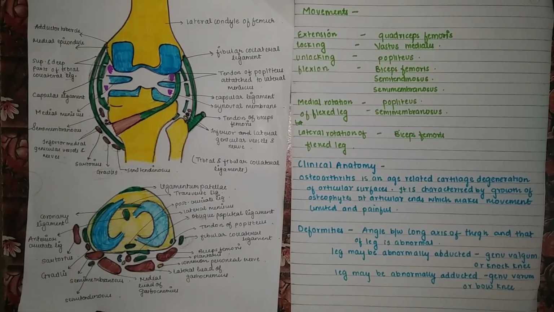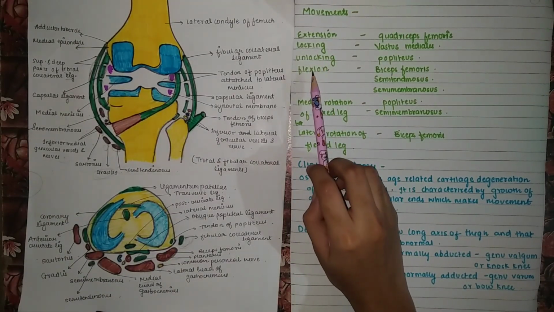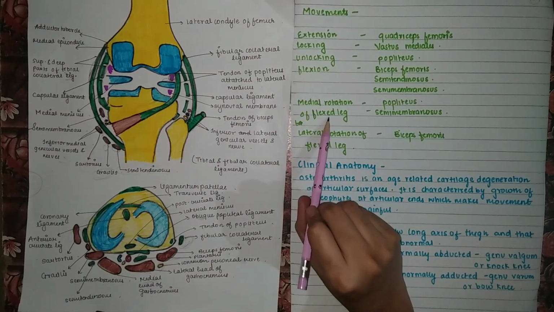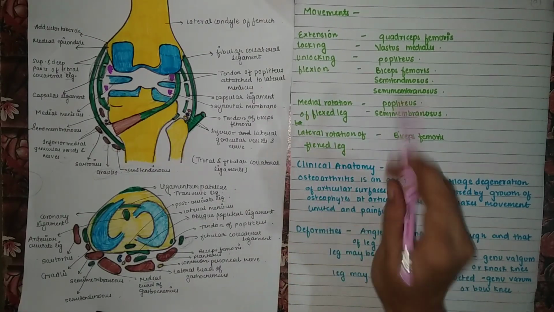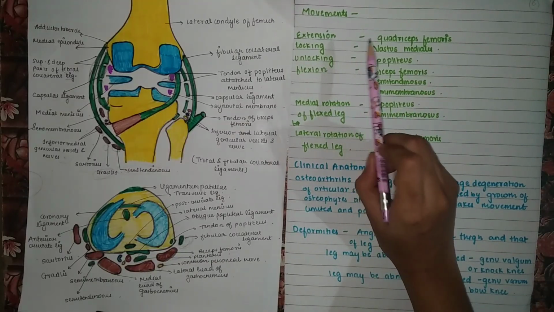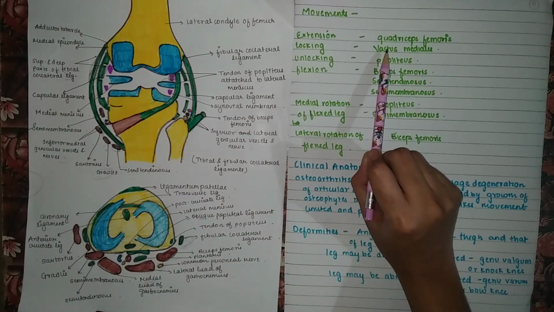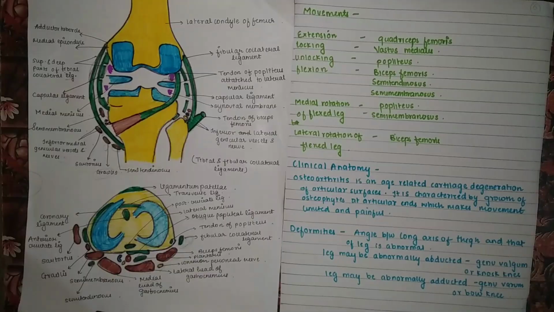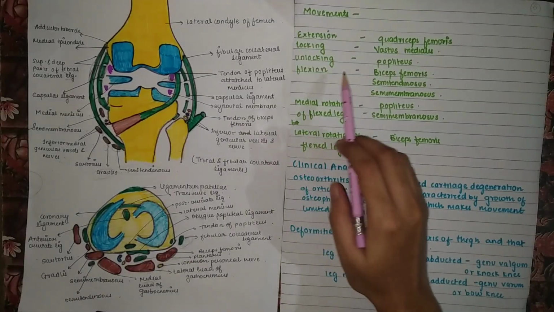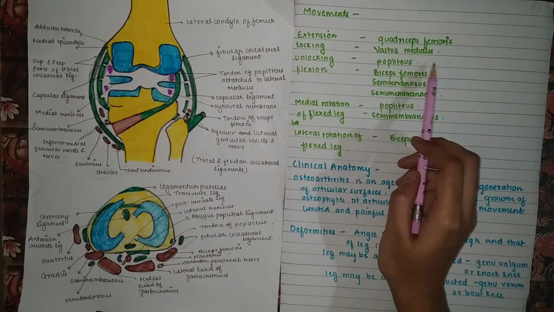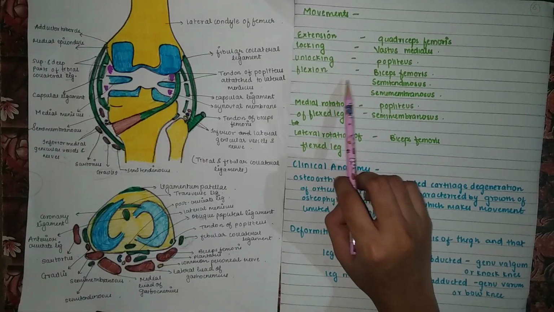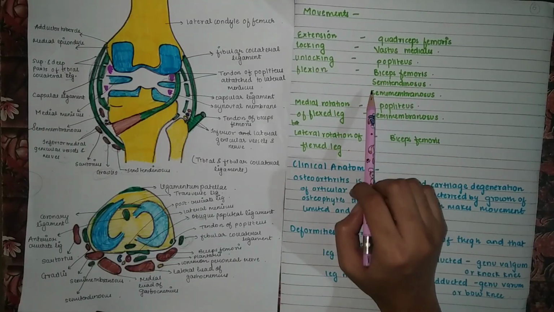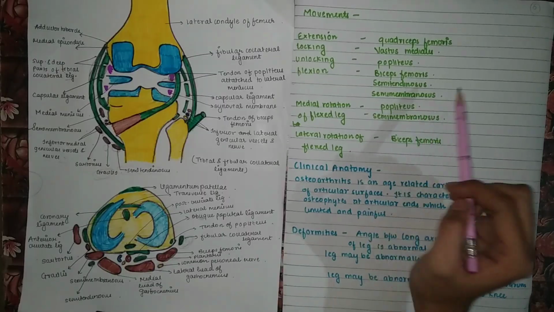Now let's talk about the movements of the knee joint. It has extension, locking, unlocking of the knee joint, flexion, medial rotation of the flexed leg, and lateral rotation of the flexed leg. Extension is through quadriceps femoris. Locking of the knee joint occurs through vastus medialis. Unlocking occurs through the popliteus muscle. Flexion occurs through the biceps femoris, semitendinosus, and semimembranosus.